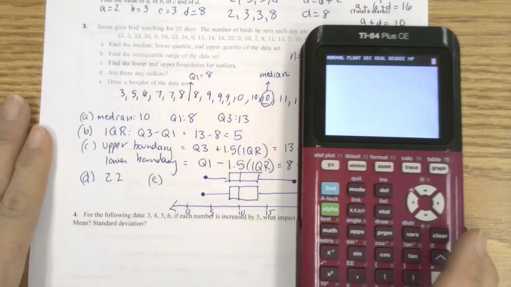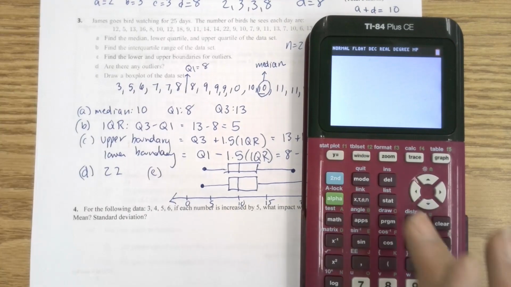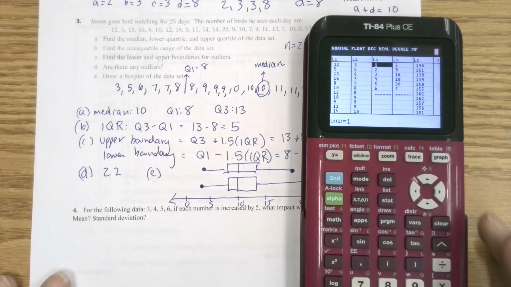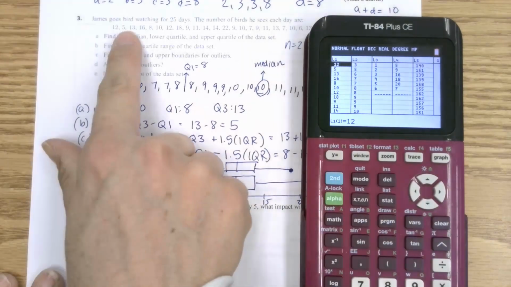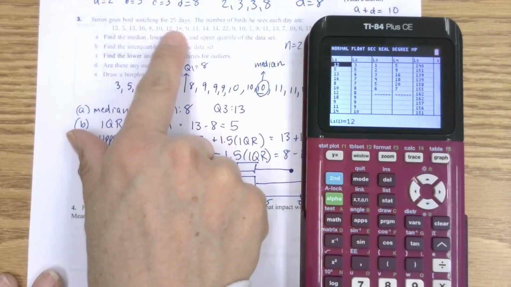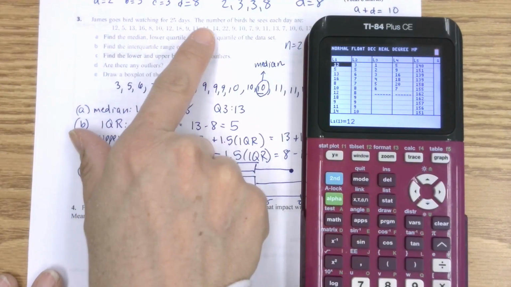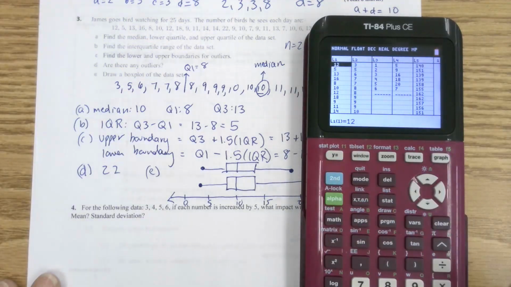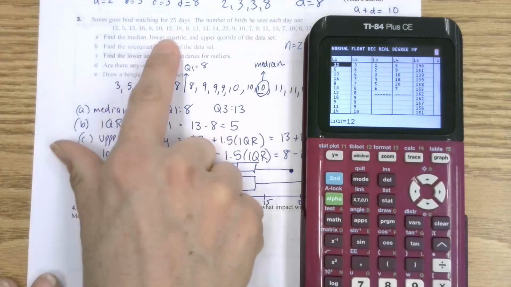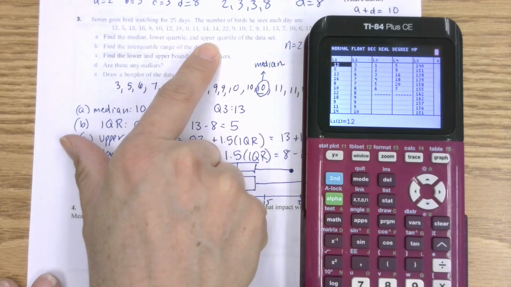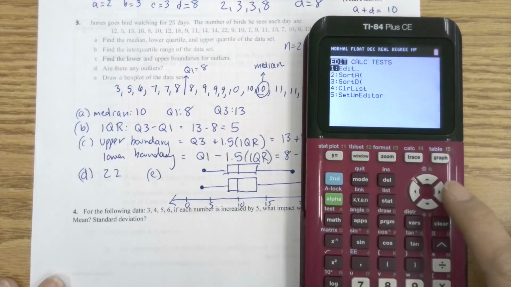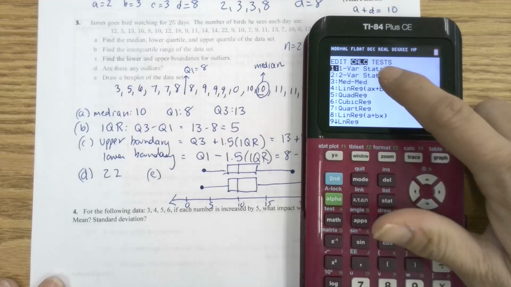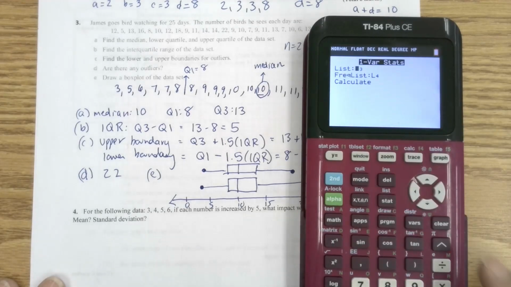Hopefully my calculator will hold up. I'm really low on battery here. So I'm going to go into my stat button, and I've already taken the liberty of putting all of my data in here. So 12, 5, 13, 16, 8, etc. And so one way you could find all of these pieces of data is you could just go in and calculate one variable statistics. So I'm going to hit my statistics button. I'm going to go over to calculate, and I'm going to choose option number one variable stats.